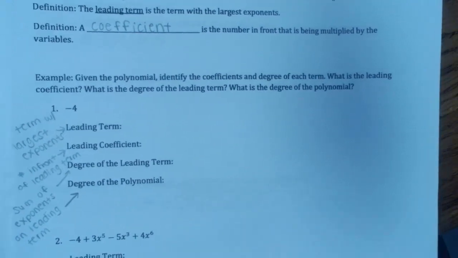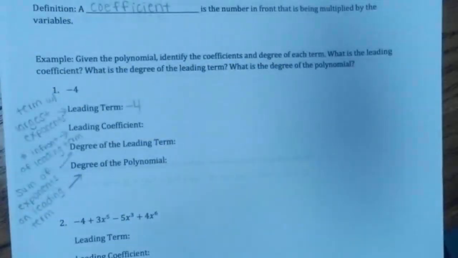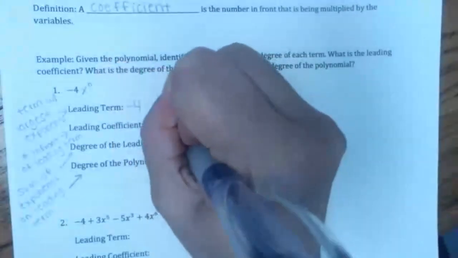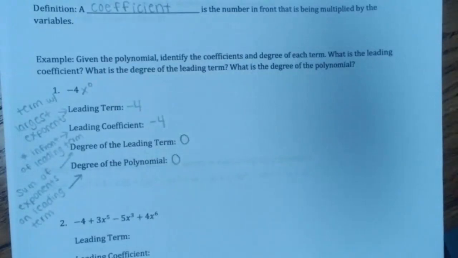So the leading term, well, here we have -4. So -4 is the only term, so it's going to be the leading term. The leading coefficient is the number out front, which is just -4. What is the degree? Sum of the exponents. There are no exponents because there's no variables. This is the same thing as saying x to the 0, because there's 0 x's. So the sum of the exponents would just be 0, and that means the degree of the polynomial would also be 0. It's kind of a funny one.